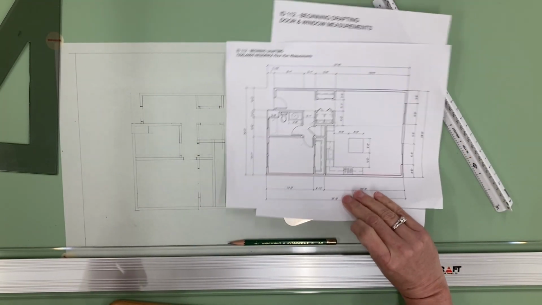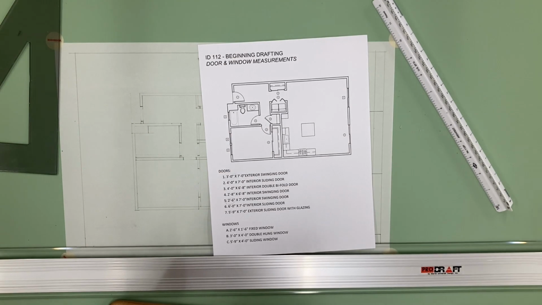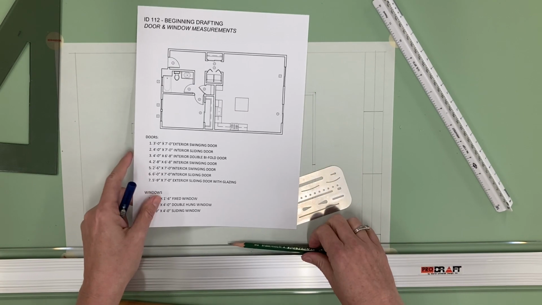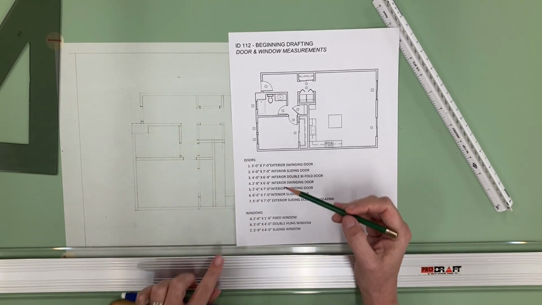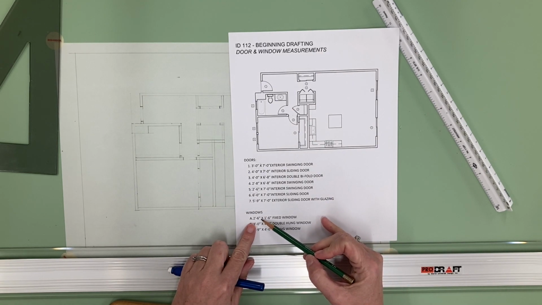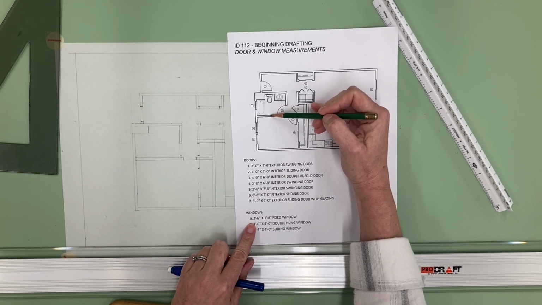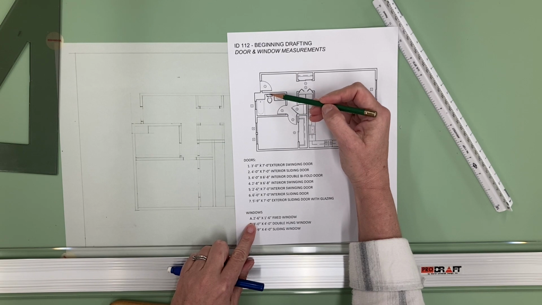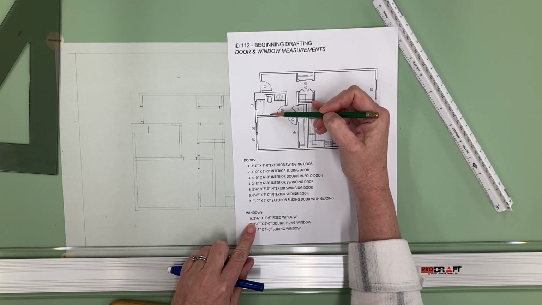Now we just need to put in our windows. When we look at our window measurements, the windows are actually a little bit trickier. Window A is a 2'6" fixed window. It's centered in the middle of our bathroom.